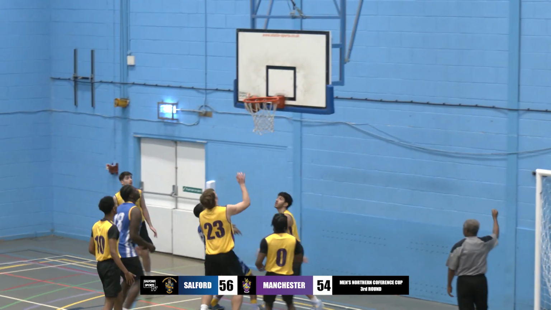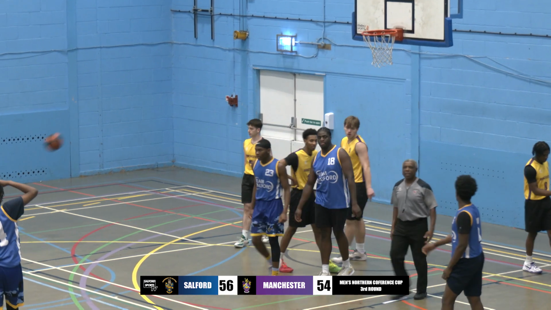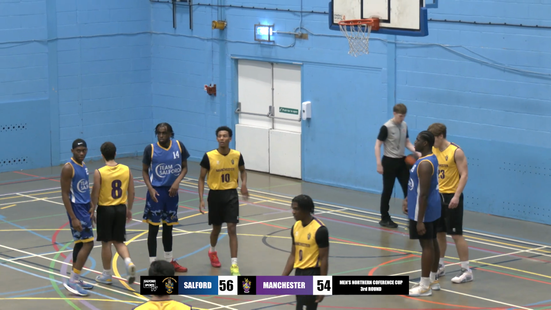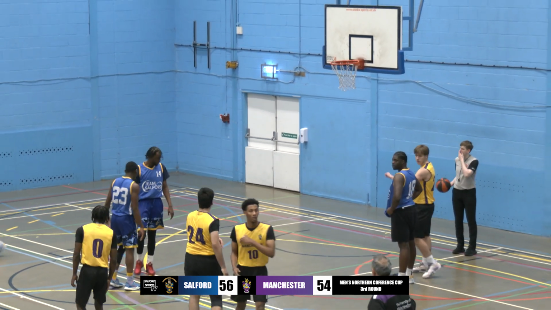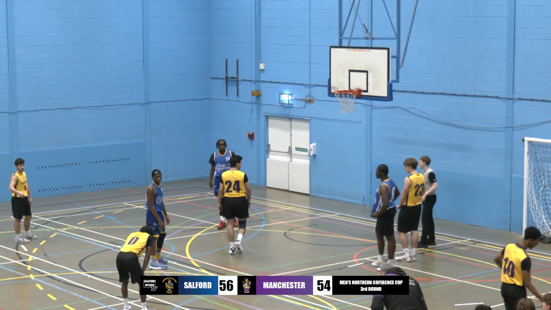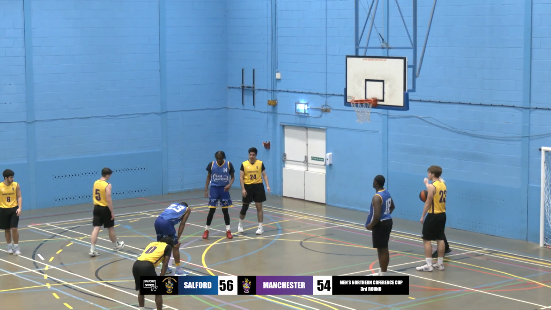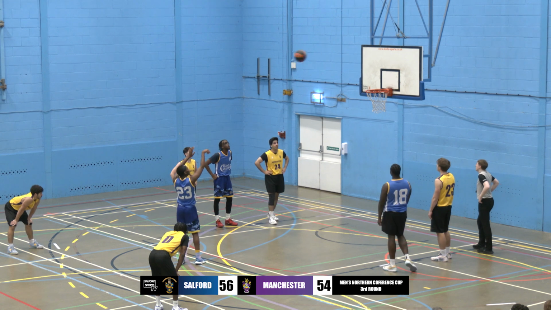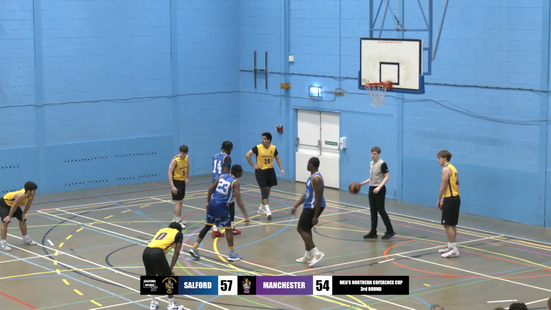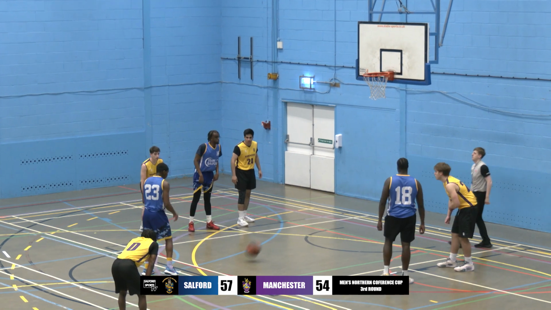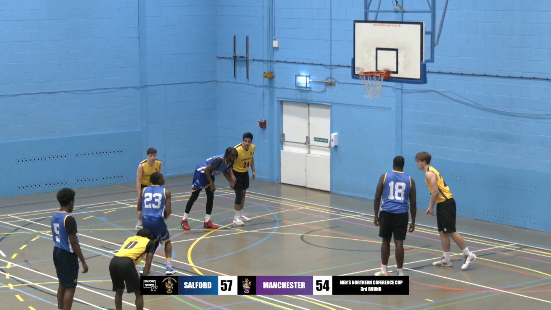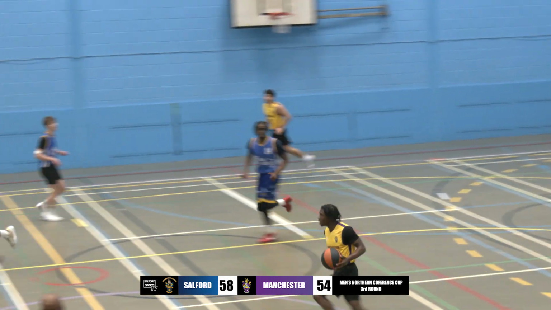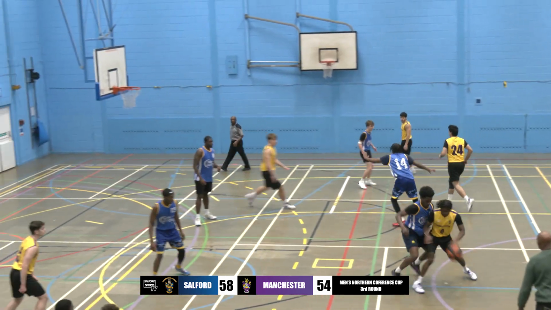Sam crosses over his man, drives inside. This time he gets the call, and he'll go to the line for 2. Third foul called on the Manchester man. More Sam with a chance to extend the lead here. He makes good on his first free throw. And on the second, also good. Salford lead by 4. I feel like every possession matters now going into this final 10 minutes.